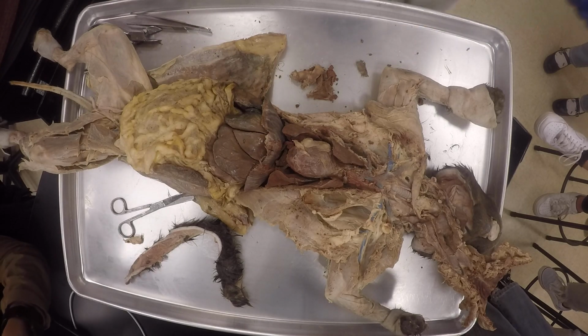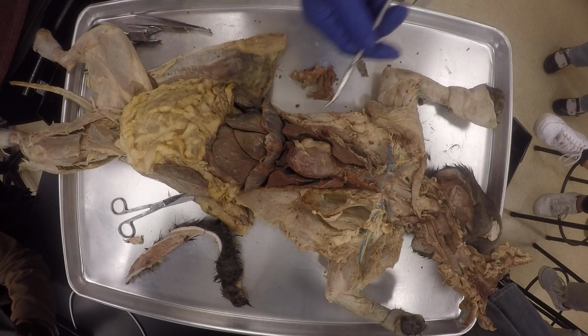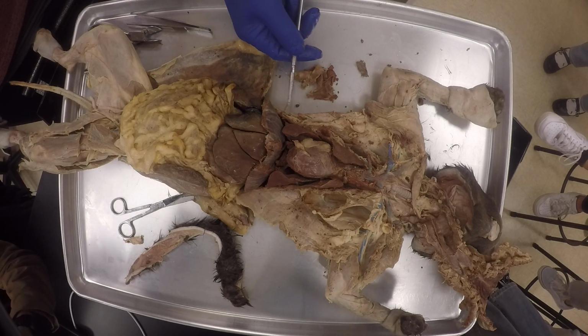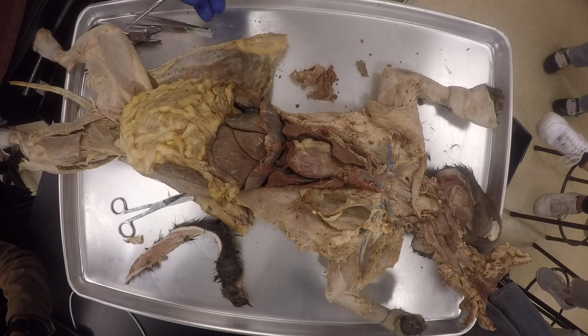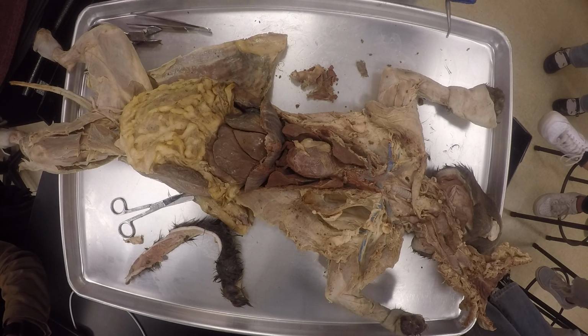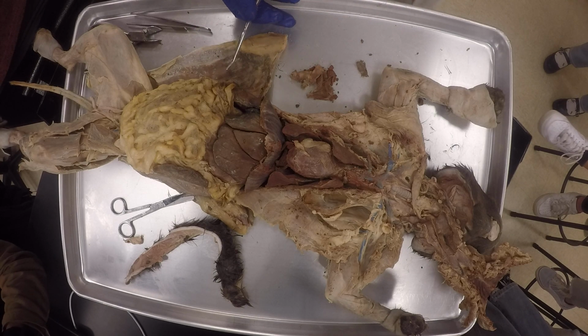The apical one is the one on the top, and then the one over here on the bottom will be close to the diaphragm. It will be the diaphragmatic lobe. You just have to say whether it's right or left. That's all you have to do.